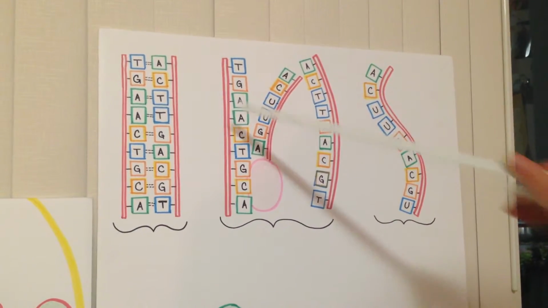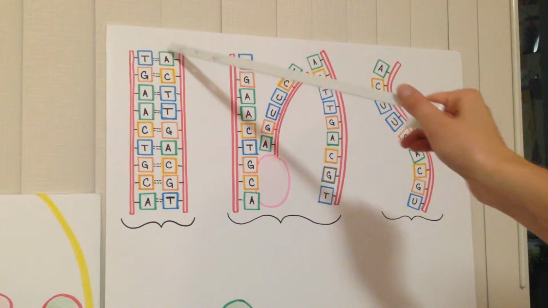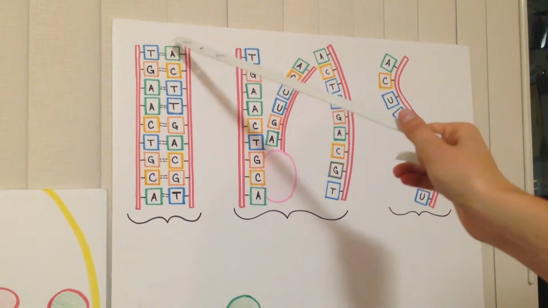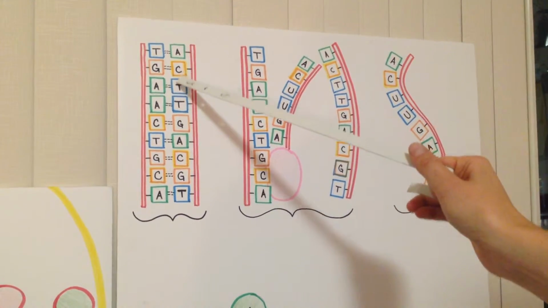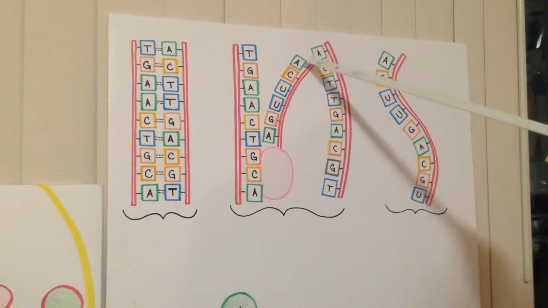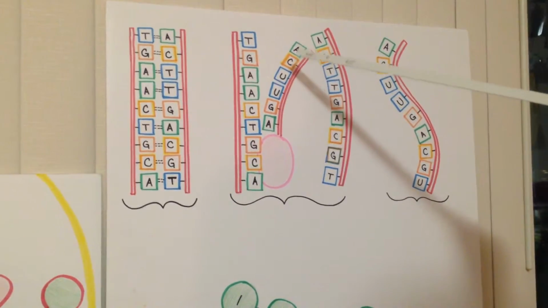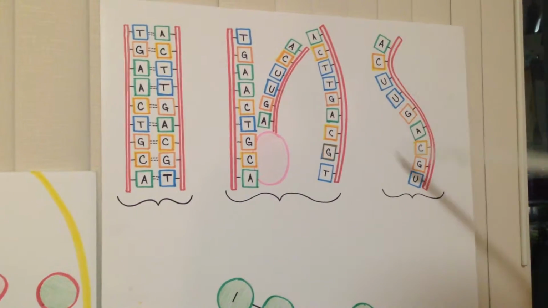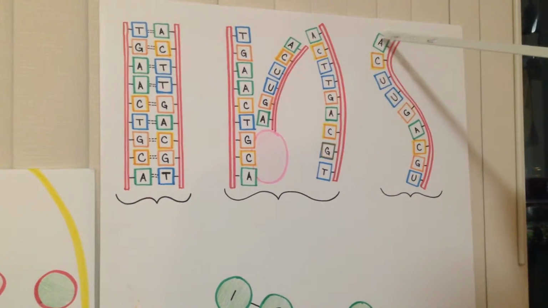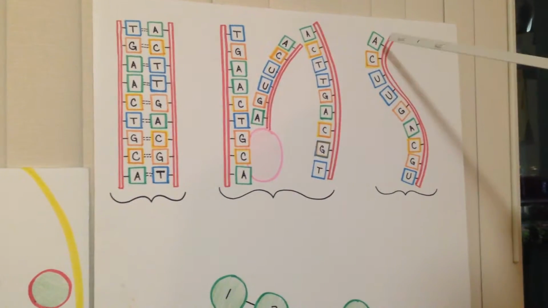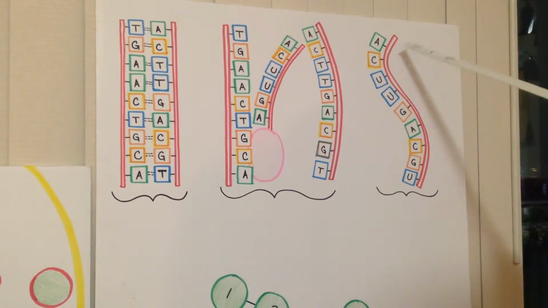There are 4 nitrogenous bases that make up your DNA, called thymine, adenine, guanine, and cytosine. But in this new mRNA strand, instead of having thymine, you now have uracil. And then once you have your mRNA, 3 different bases together is called a codon. And this is very important to keep in mind.